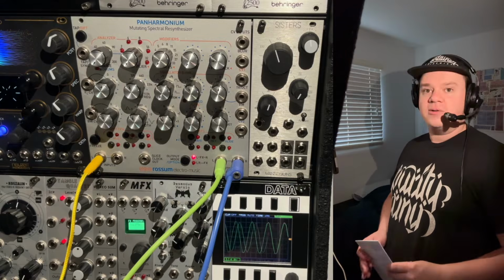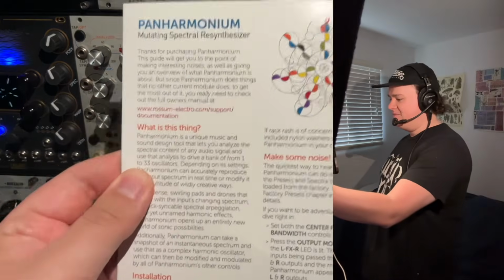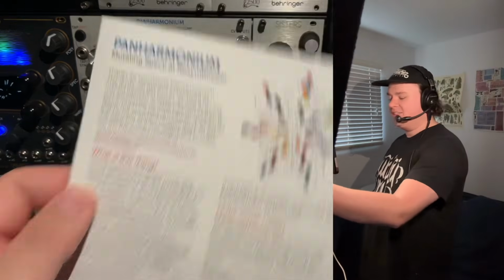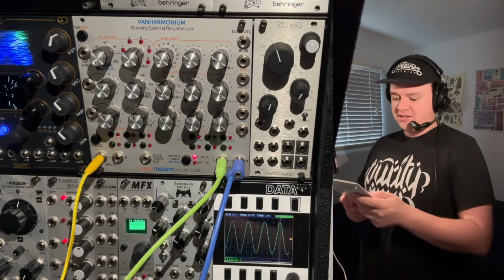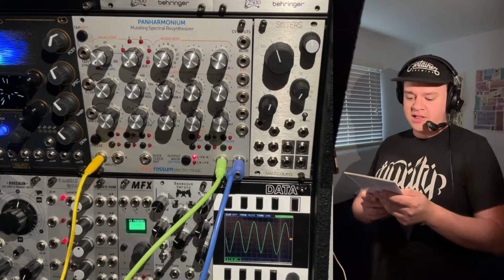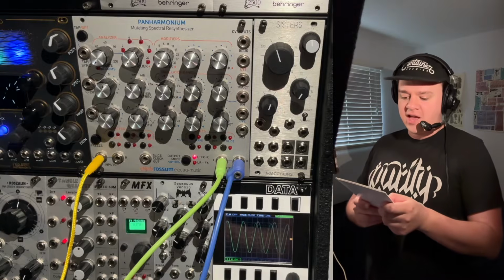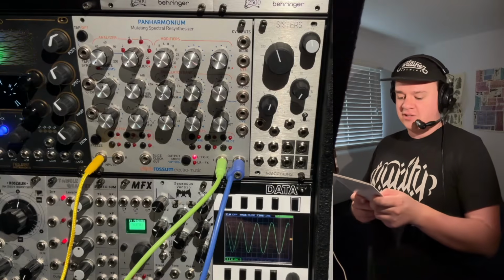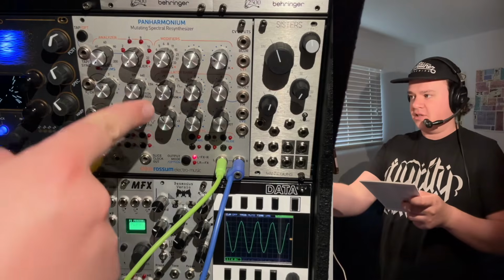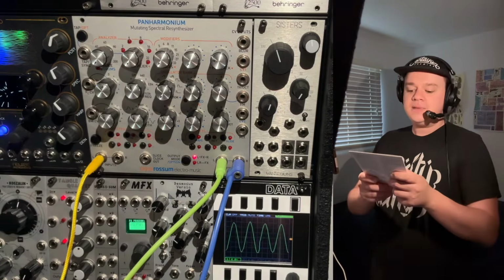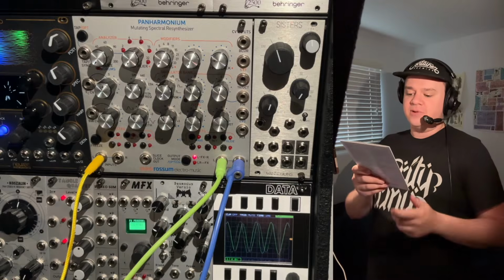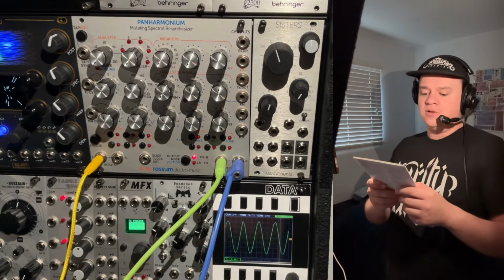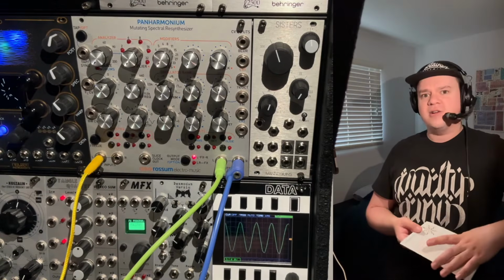What is it? Is a very good question. I mean, it is the first item in the manual. Never before have I seen a manual start with "what is this thing?" And it is a very good question. They describe it as a unique music and sound design tool that lets you analyze the spectral content of any audio signal and use that analysis to drive a bank from 1 to 33 oscillators, which is on here in the voices section. Depending on its settings, a Panharmonium can accurately reproduce the input spectrum in real time or modify it in a multitude of wildly creative ways. So that's how they describe it.